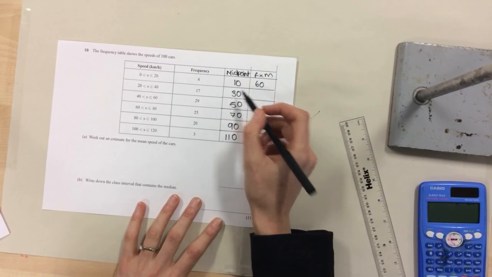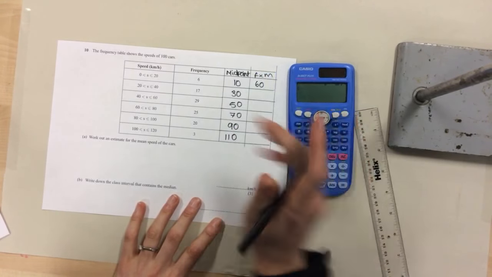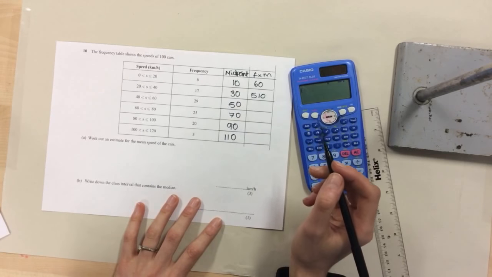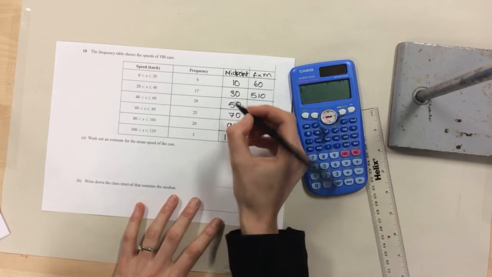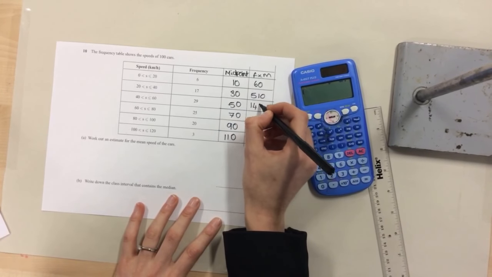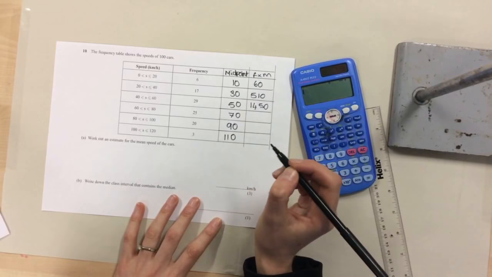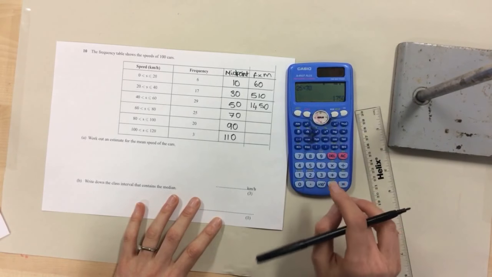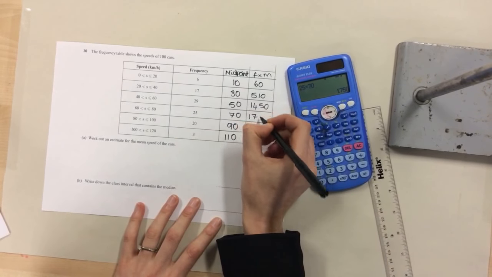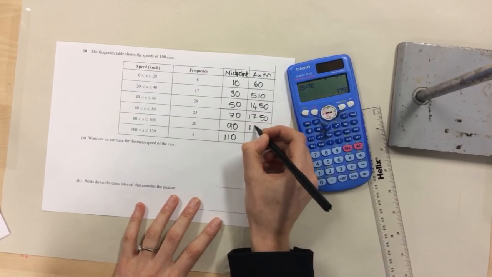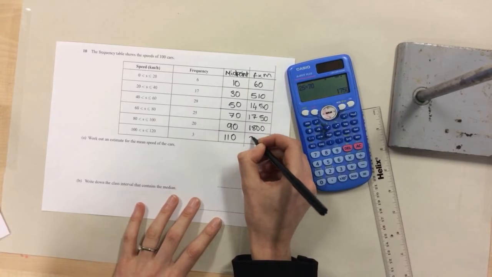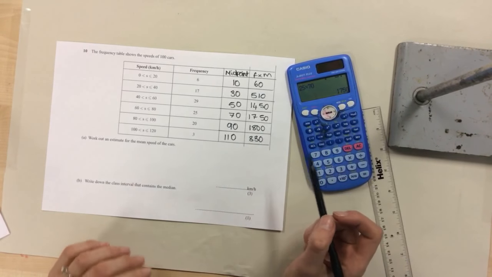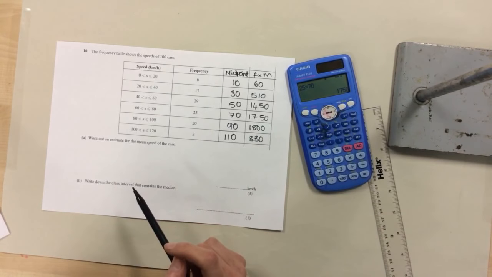Here we've got 30 multiplied by 17, which will give us 510. Here we've got 50 multiplied by 29, which will give us 1,450. 70 multiplied by 25, I'm giving up now, I'm just doing it with a calculator, is 1,750, then 1,800 and 330.